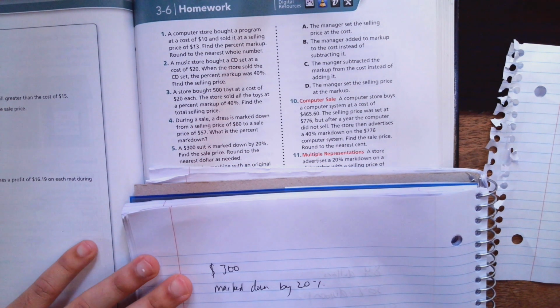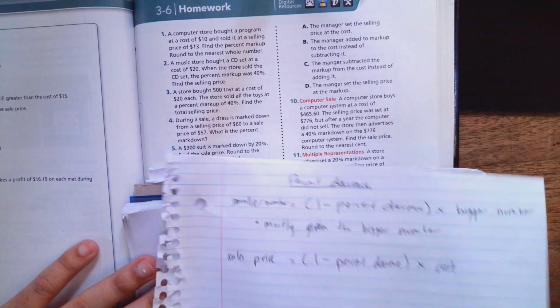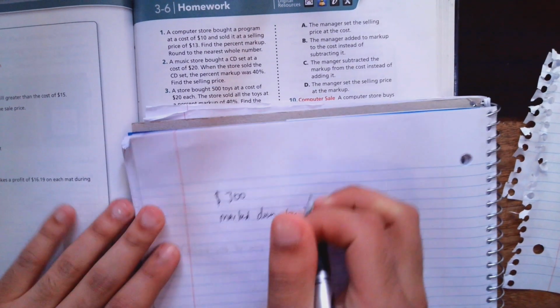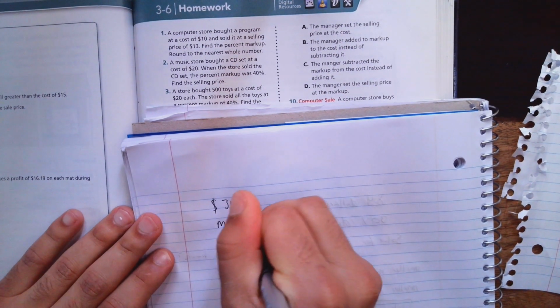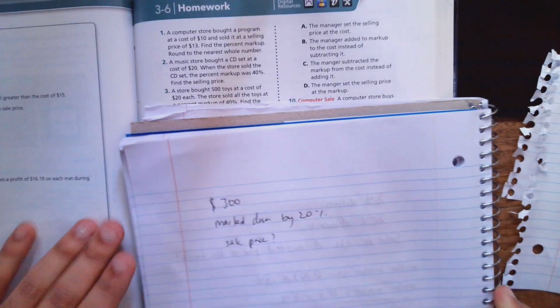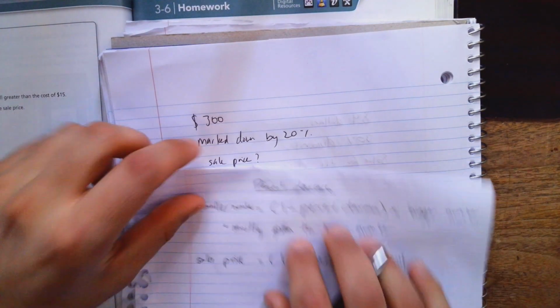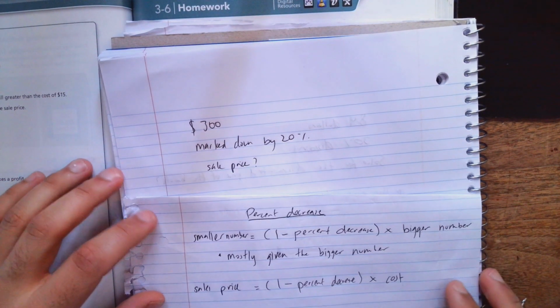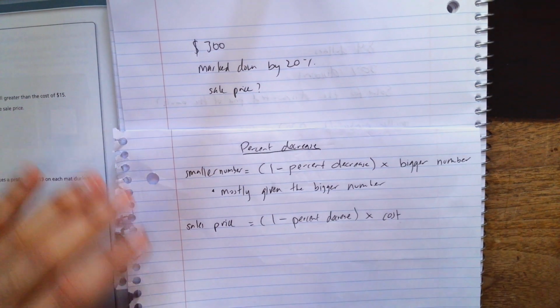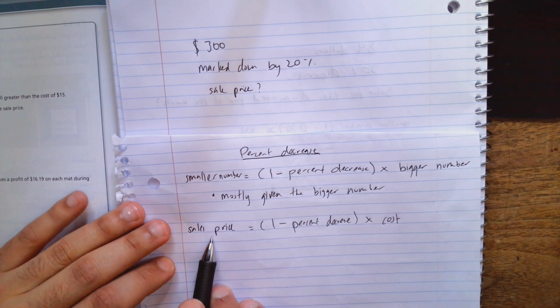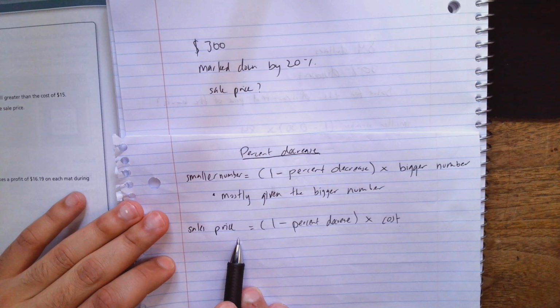Okay, good. So we're trying to find the sales price. Okay, so let's use our equation that we're given right here to solve this problem. So we're trying to solve for the sale price.